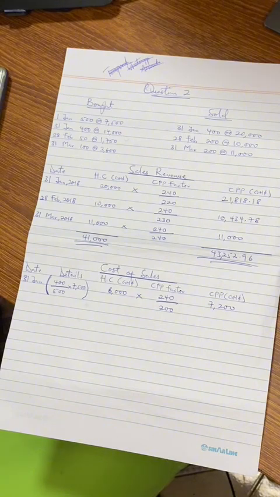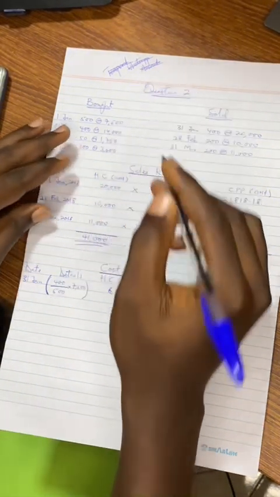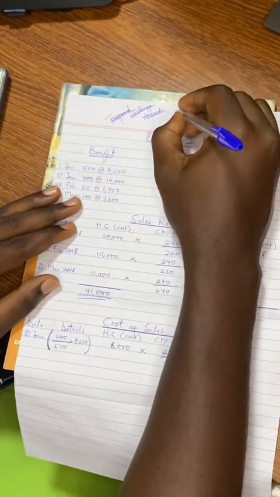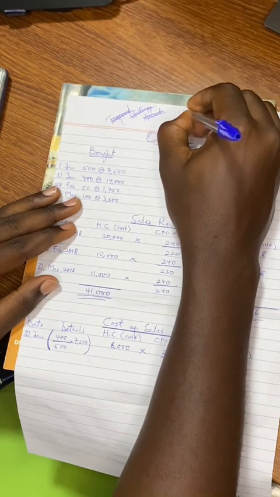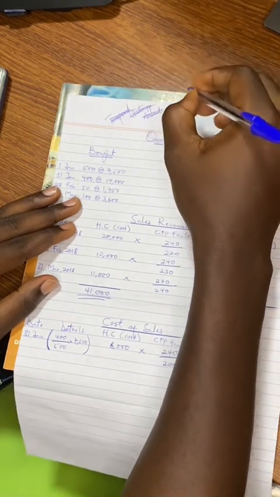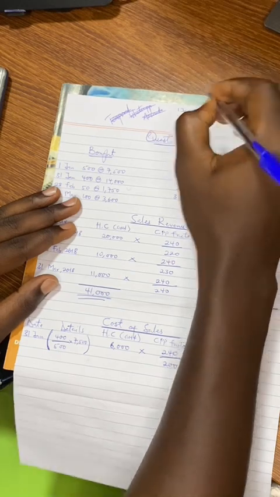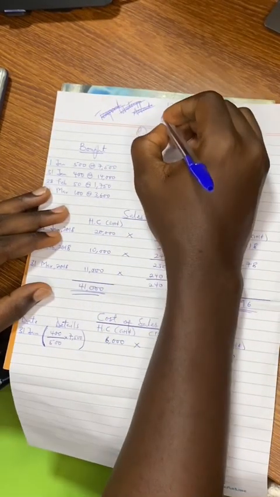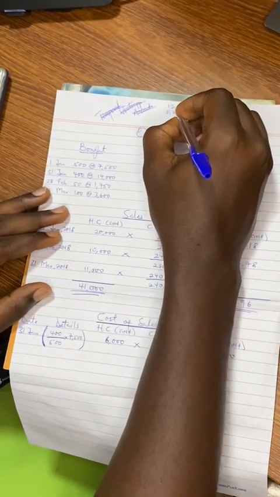So let's see. On 1st January you had 500, you sold 400, and 100 was left after the 31st January.